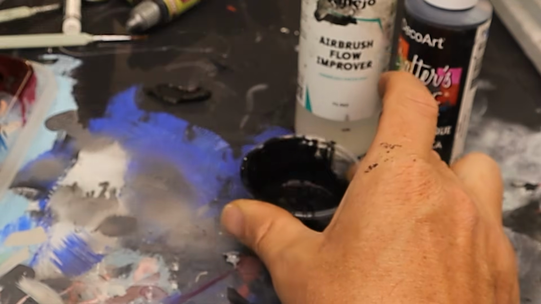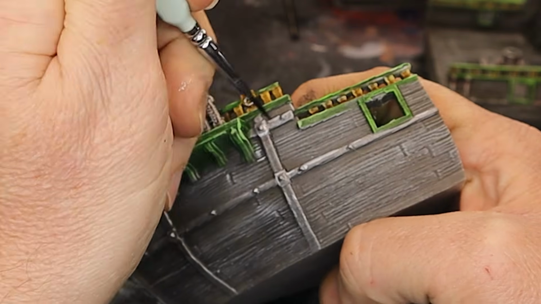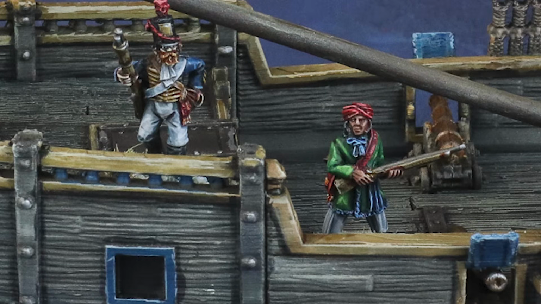Next, grab a fine tip brush and go to work tracing around the detail. And that's all there really is to this. But it can be a slow process, which brings me to the next option, the fast way.